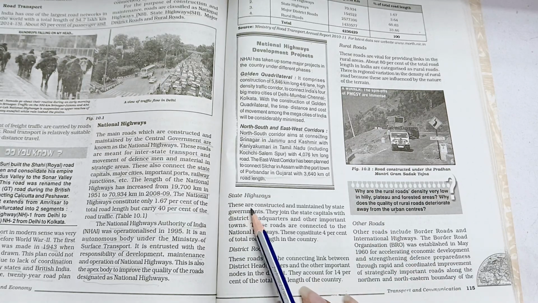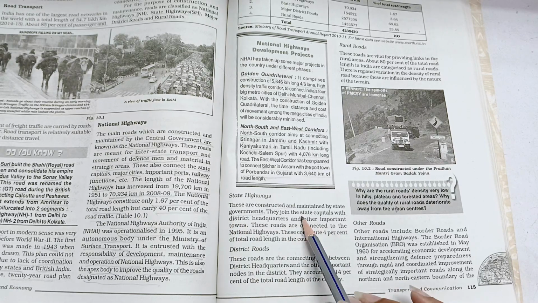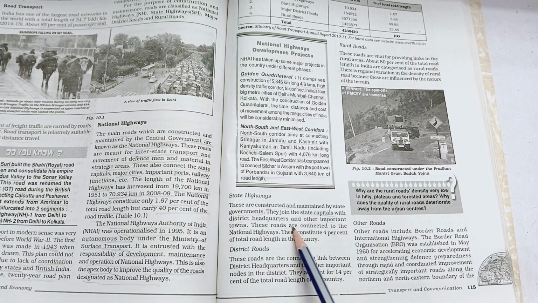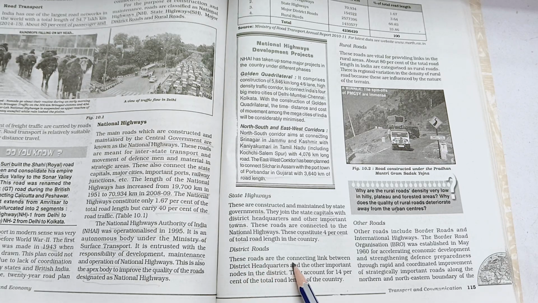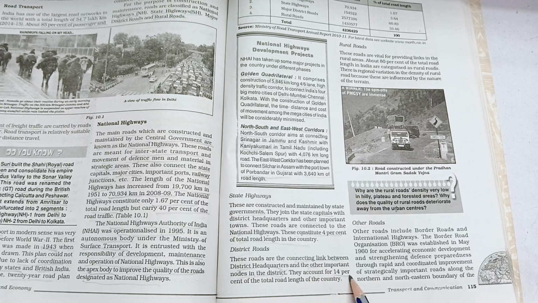State highways. These are constructed and maintained by state governments. They join the state capitals with district headquarters and other important towns. These roads are connected to national highways. These constitute 4% of total road length in the country. District roads. These roads are the connecting link between district headquarters and the other important nodes in the district. They account for 14% of the total road length of the country.